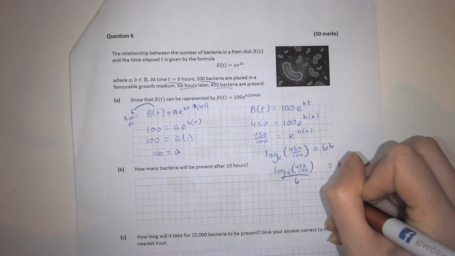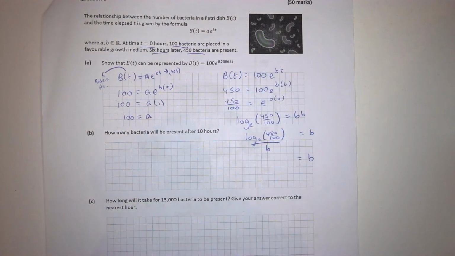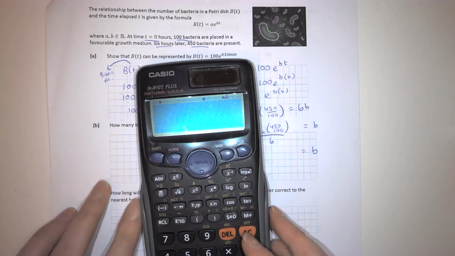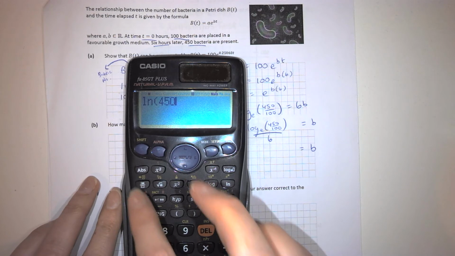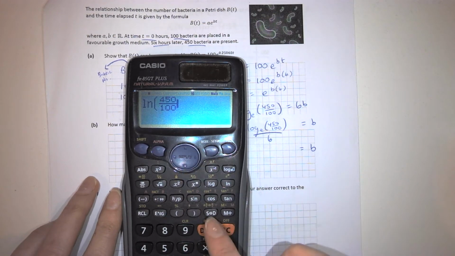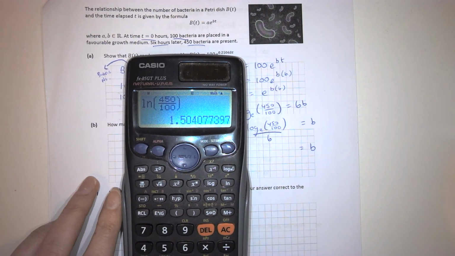So again, just to show you how it's done in the calculator, log to base e, which is just ln, of 450 over 100, equals, and then divide your answer by 6.